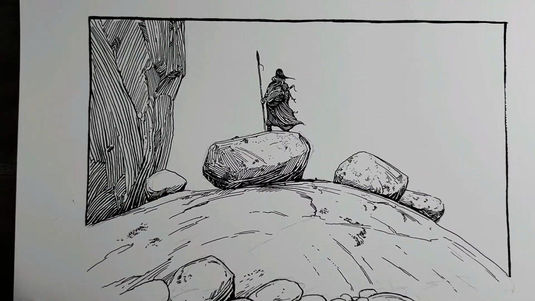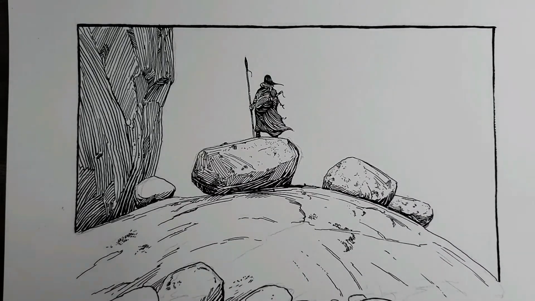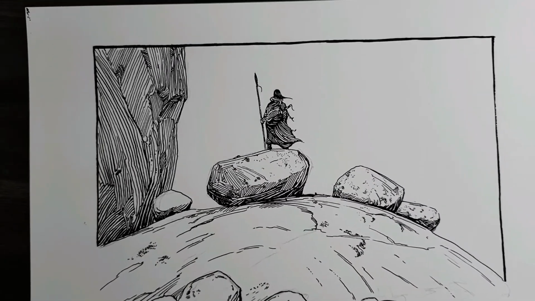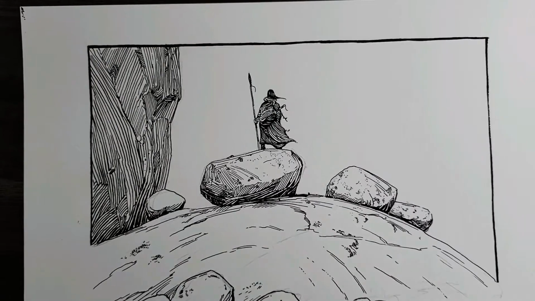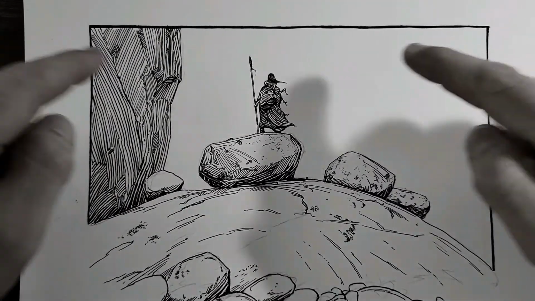Okay. There you can see how that changes the look of that drawing, and it turns it from kind of a loose, simple thing to all of a sudden it looks like it's got a little more importance to it just from drawing that border.